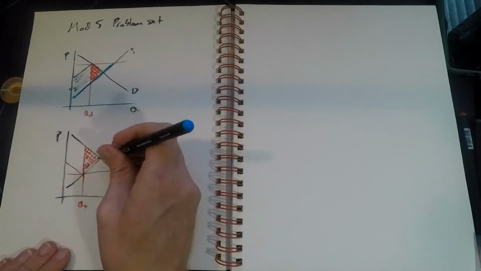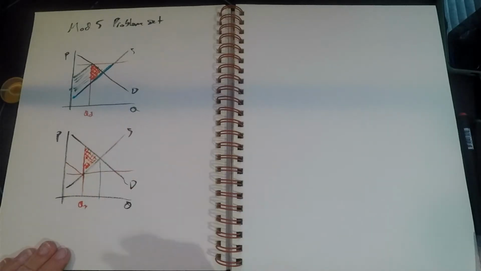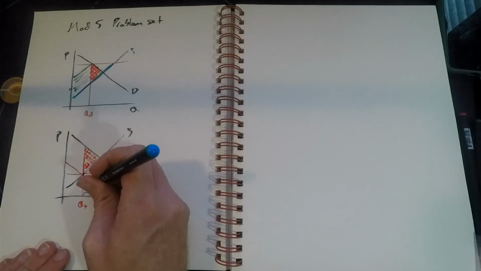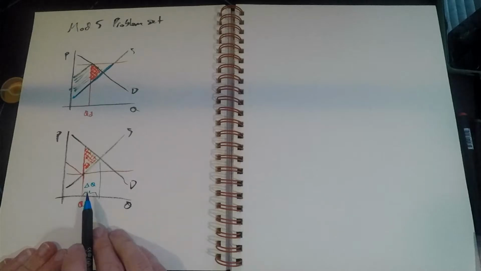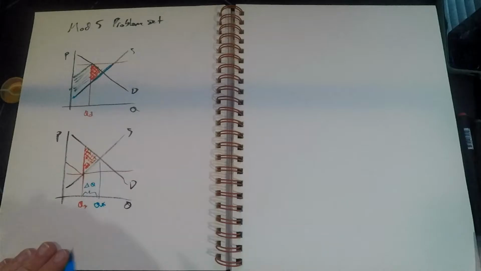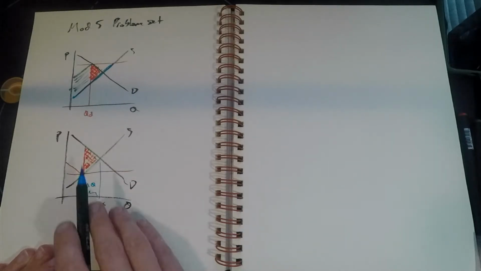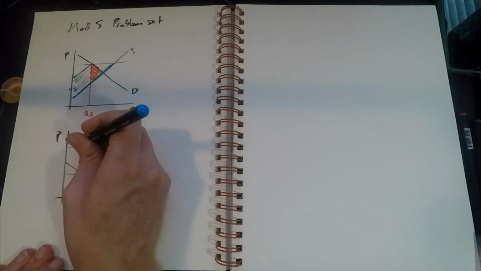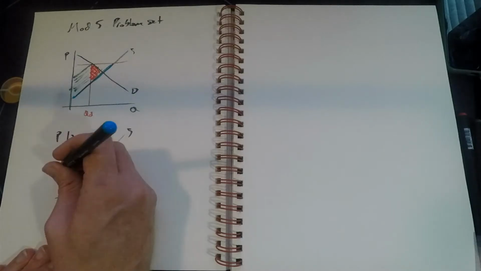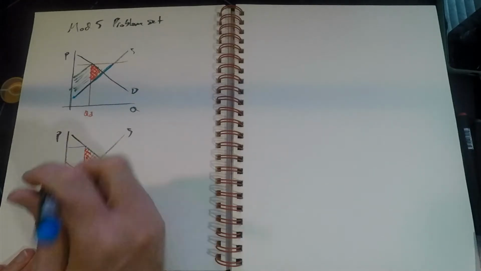Well, we need to know base times height times 1/2. Our base is going to be down here. We'll call that delta Q, the change in quantity. So we're going to find what is Q star, which you will have already solved for in the first part of this problem for each of these models. And then we need to know this gap at this quantity. So for this, once we find the quantity, we plug it into the supply curve. We call that PS. We plug it into the demand curve.